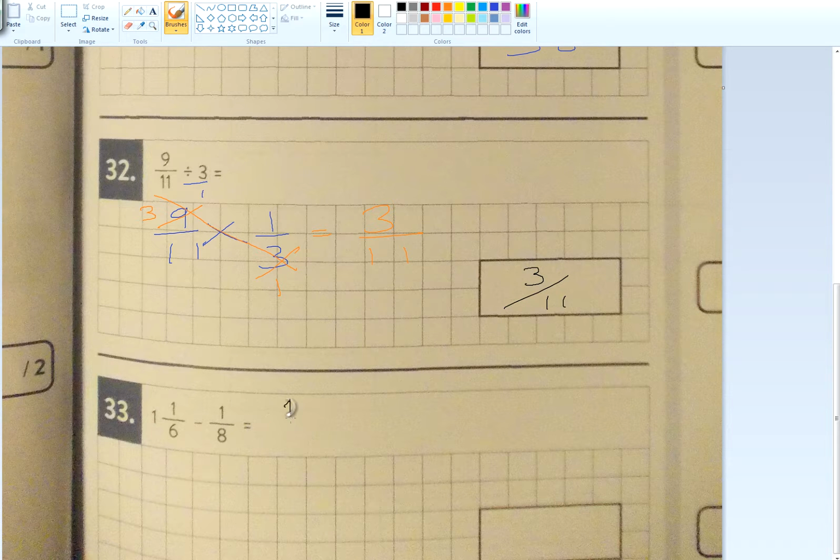So the question can be split as 1, and the 1/6 minus the 1/8. Now when you minus fractions, what do we need to do to the fraction? We need to make the bottom numbers the same. So how do you make 6 and 8 the same? Times them by 3 and 4. What you do to the bottom, you must do to the top. So you've got 1 and 4 over 24 minus 3 over 24, which will give you 1 and 1 over 24. Nice and straightforward. We've done it quite nicely.